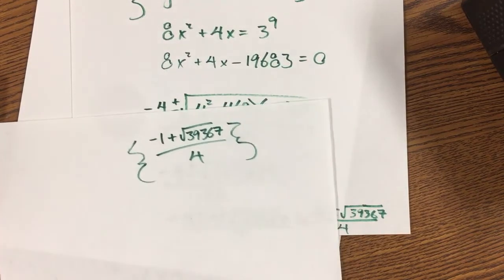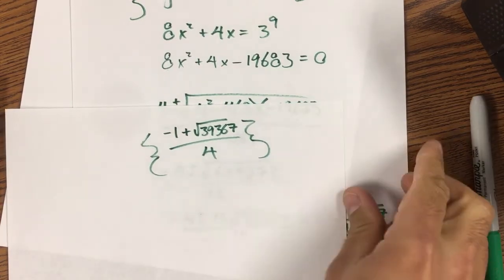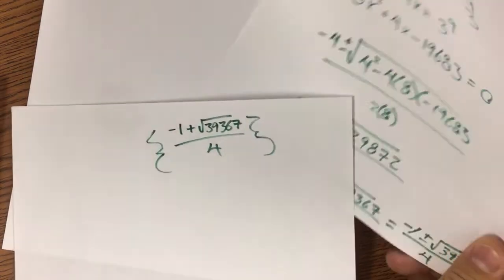So that's the kind of stuff that we're gonna do today. I'll do 4 or 5 example problems in class to make sure that you understand what we're doing before I set you on your own.